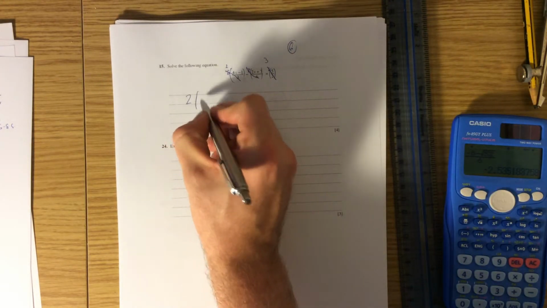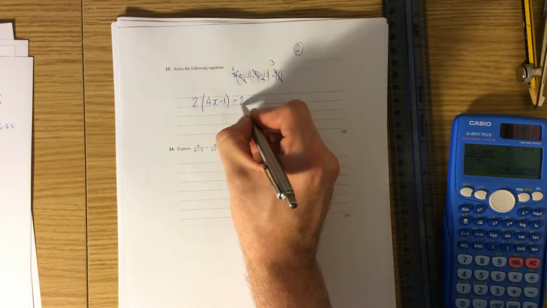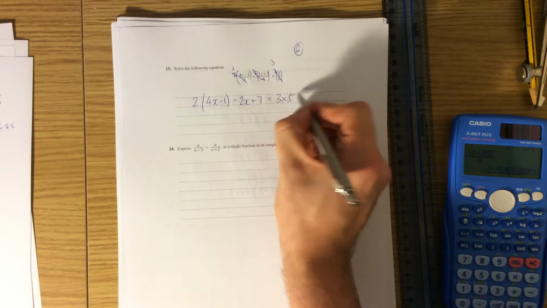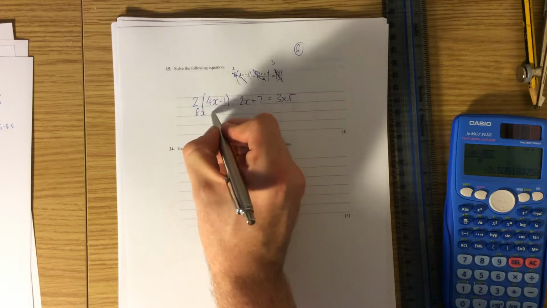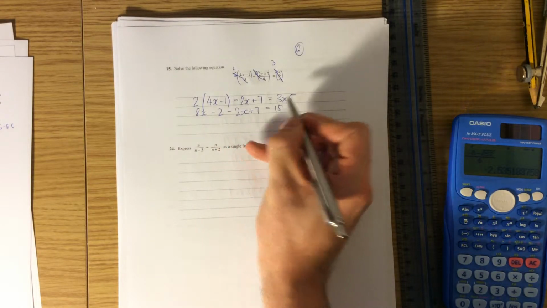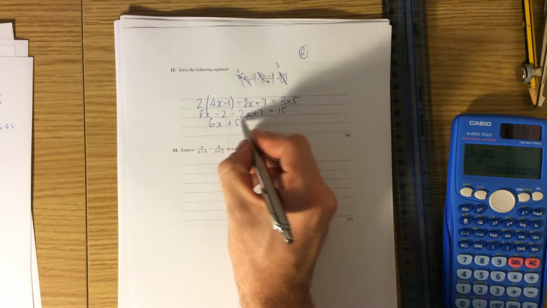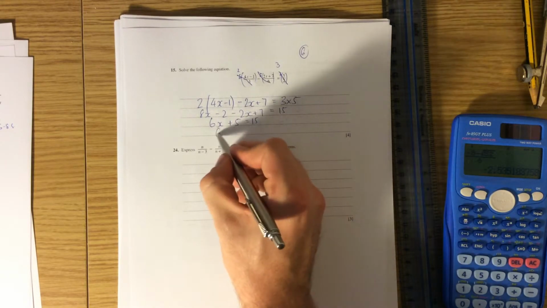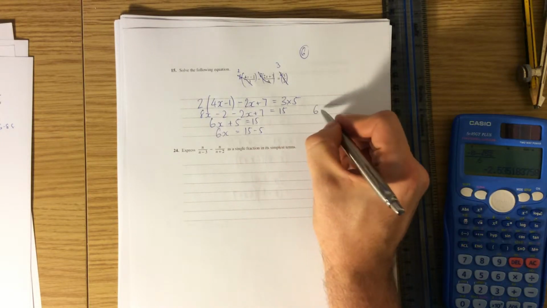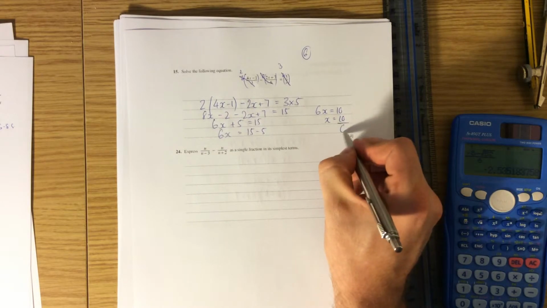So I have 2 times (4x minus 1), minus (2x plus 7), is equal to 3 times 5. 8x minus 2 minus 2x plus 7 is equal to 15. 6x minus 2 plus 7 is plus 5, equals 15. So 6x equals 15 minus 5. So 6x equals 10. So x equals 10 over 6.